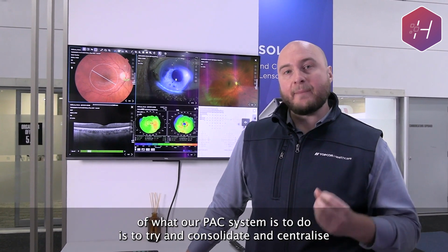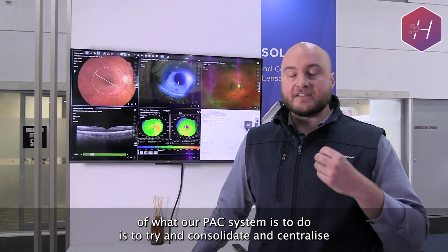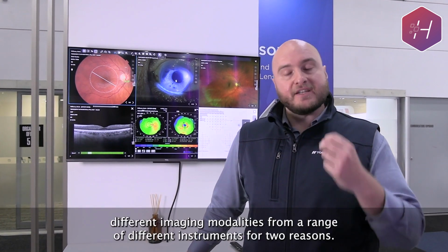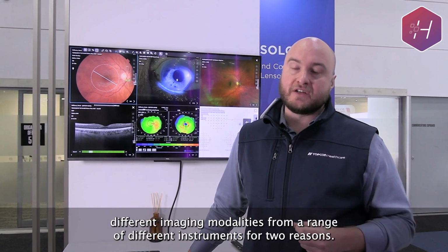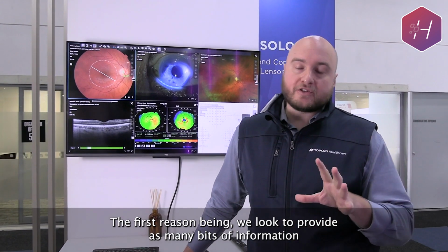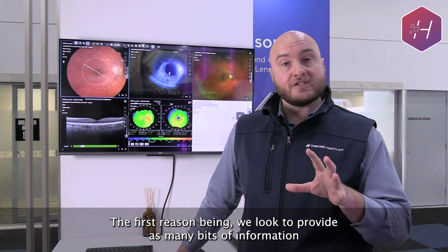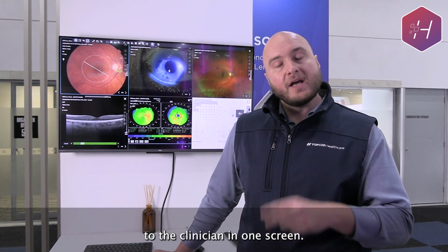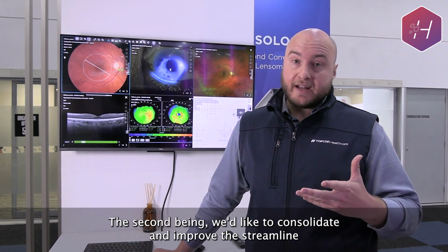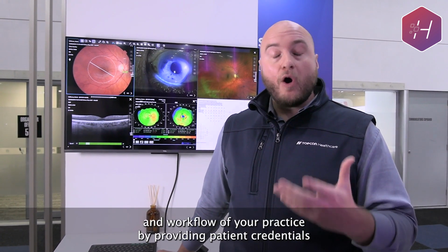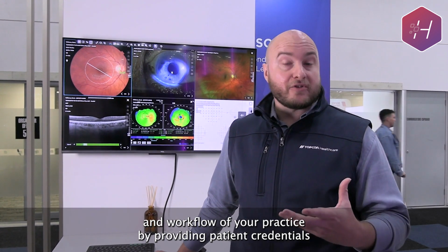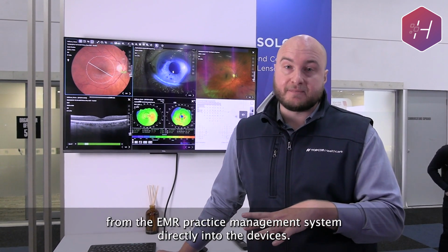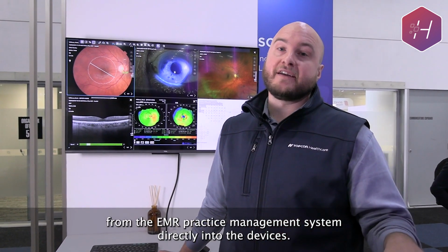The main goal of our PACS system is to try and consolidate and centralize different imaging modalities from a range of different instruments for two reasons. The first reason being, we look to provide as many bits of information to the clinician in one screen. The second being, we'd like to streamline and improve the workflow of your practice by providing patient credentials from the EMR practice management system directly into the devices. So let's have a look.